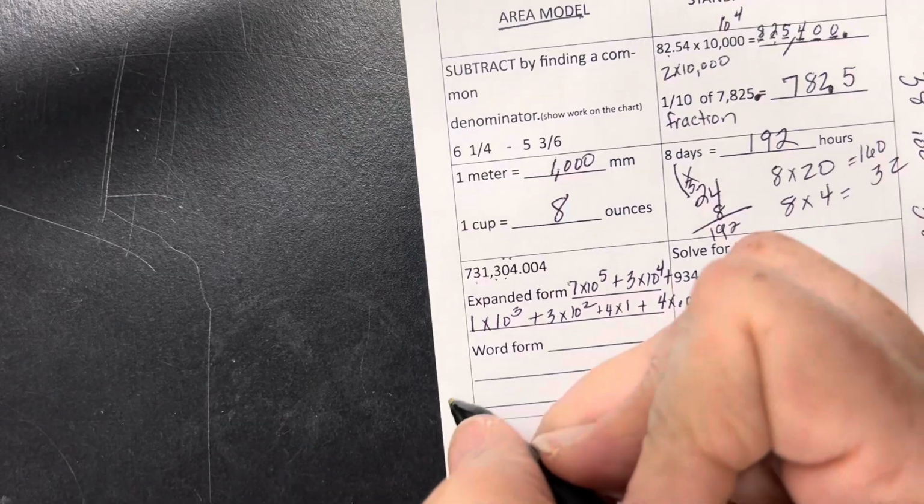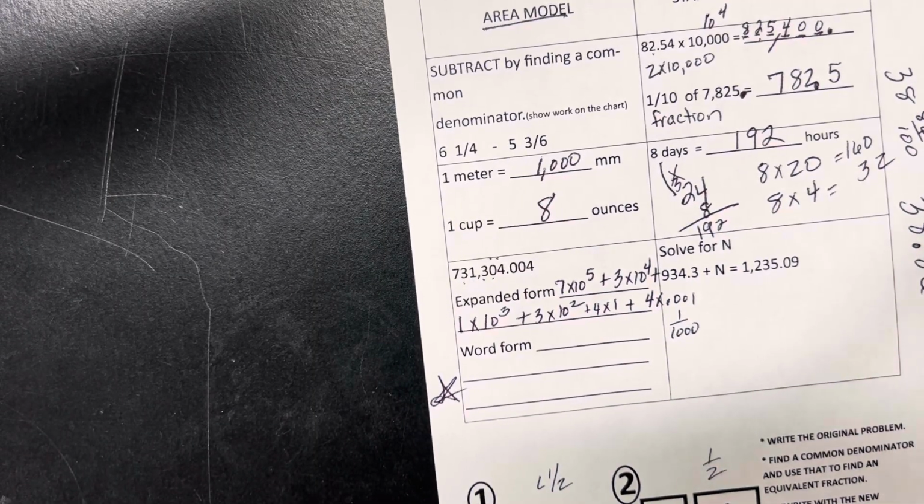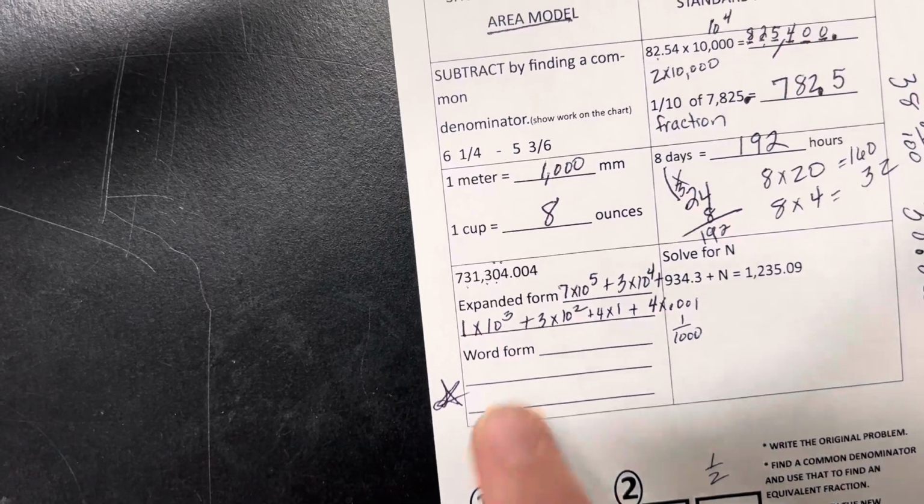Okay, don't forget this one. I'll say it for you. 731,000. Don't forget the comma. 304 and 4 thousandths. Don't forget to write it.